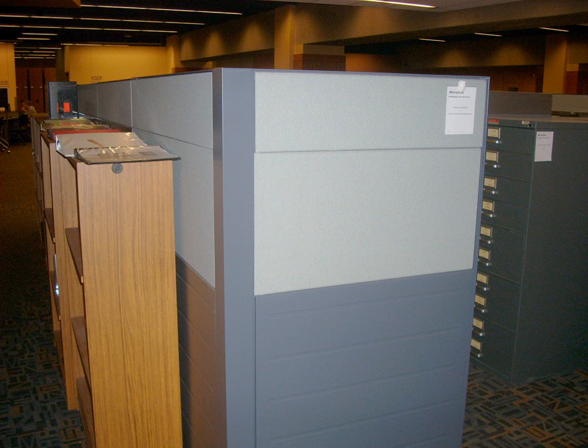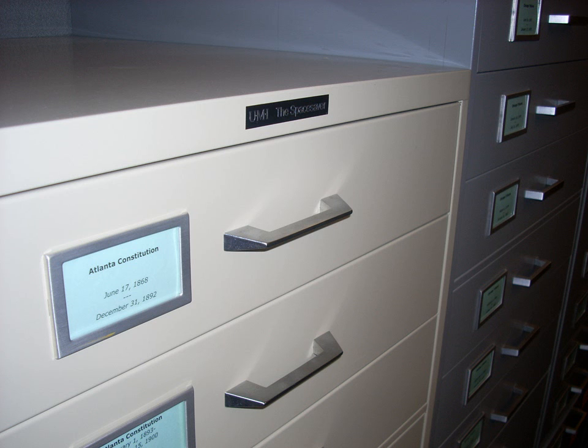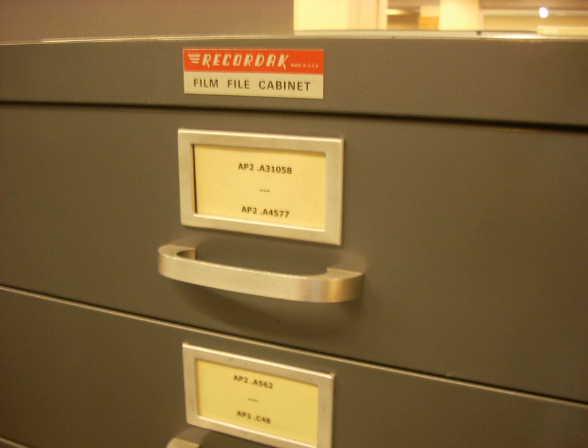This is where the microfilm collection starts. It is at the back of the help desk. Here is an example of one of the filing cabinets which contains microfilms of newspapers. As you can see, they are sorted chronologically, or by date.